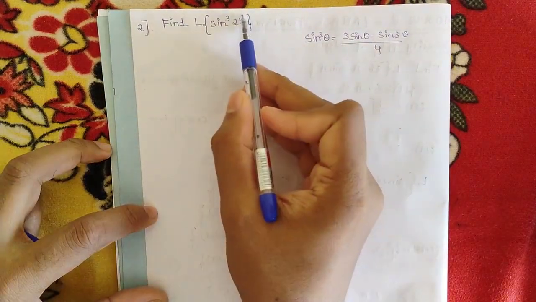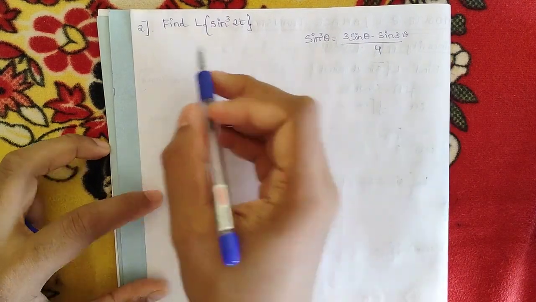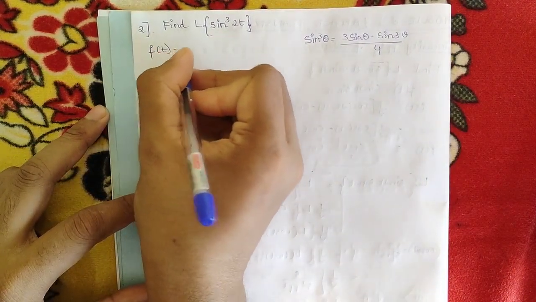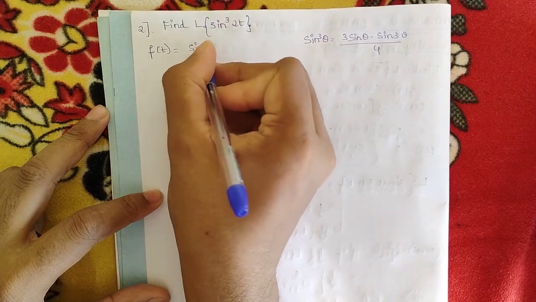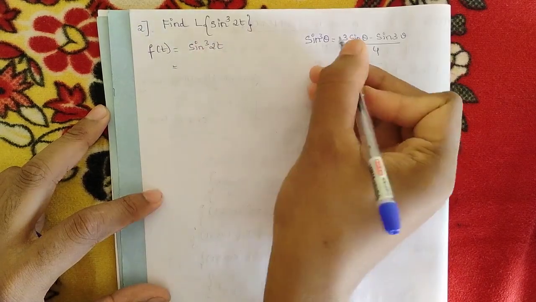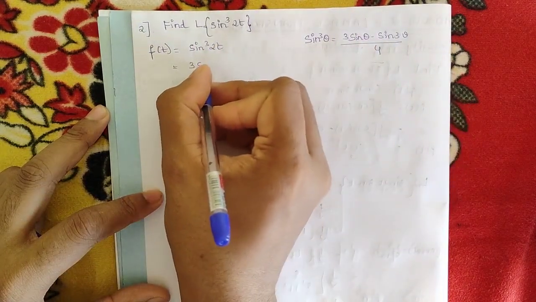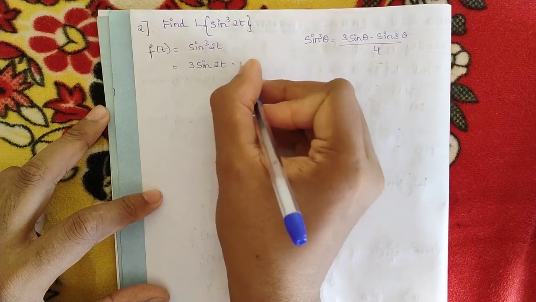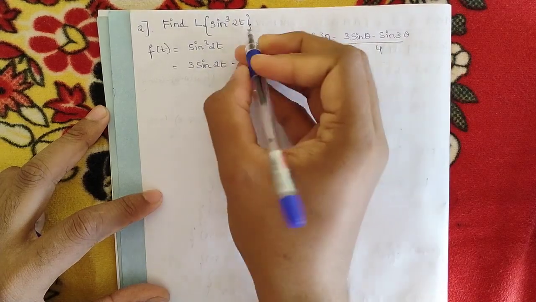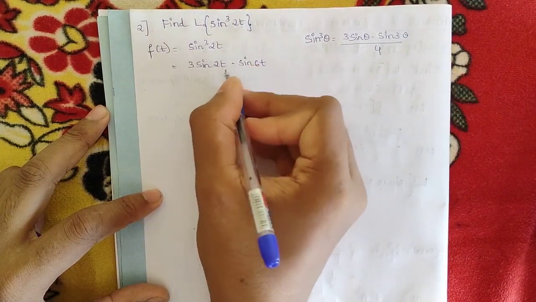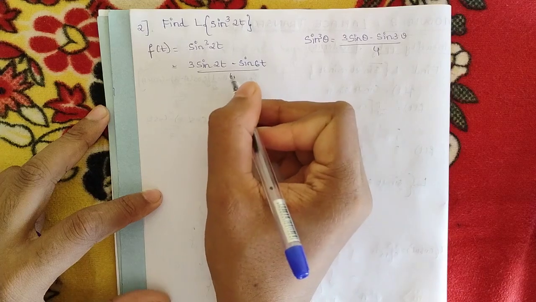So in place of theta, what we have here is 2t. So let us first simplify that. In place of f of t, we have sine cube 2t, that is equal to, according to this, 3 sine 2t minus sine 3 into 2t, that is 6t, divided by 4.